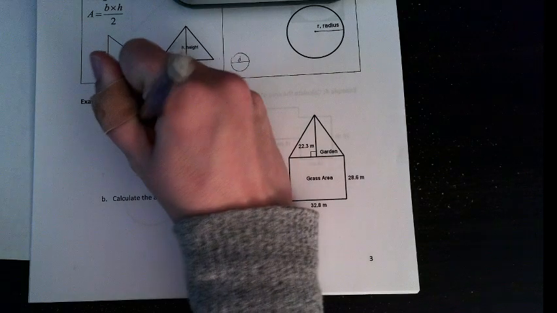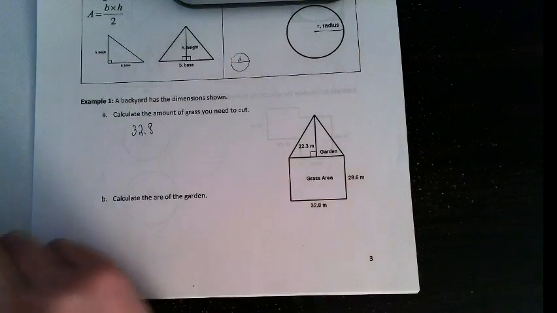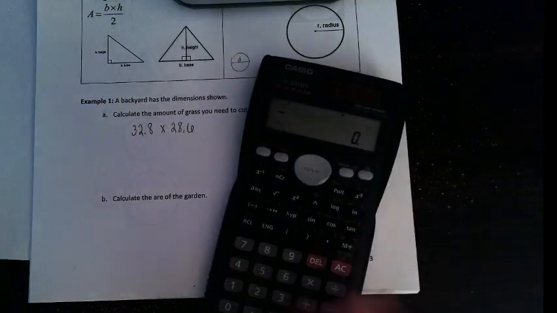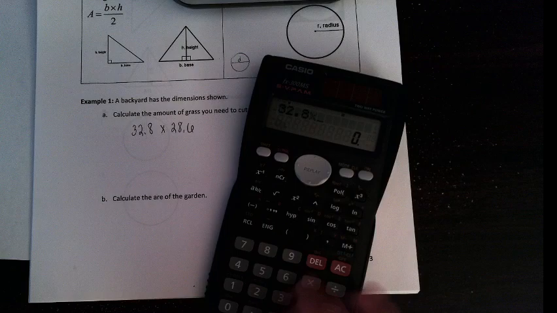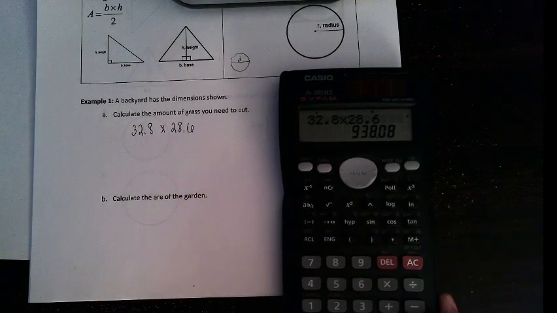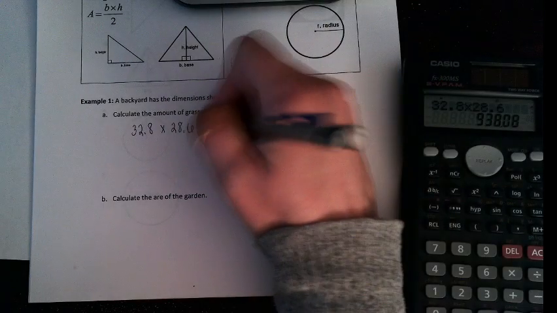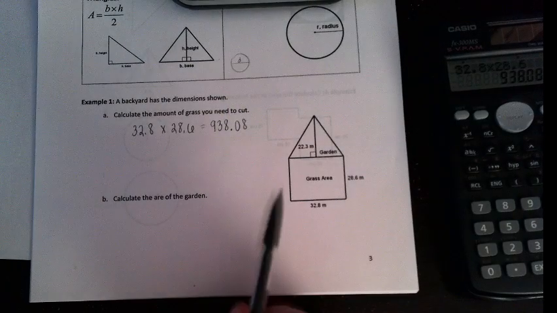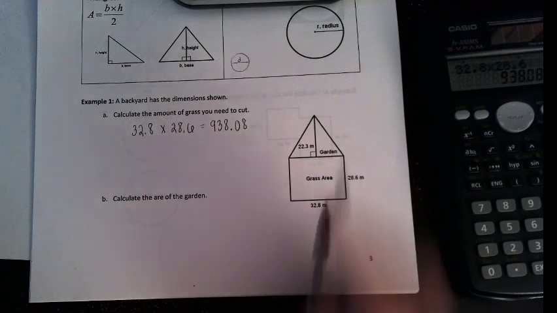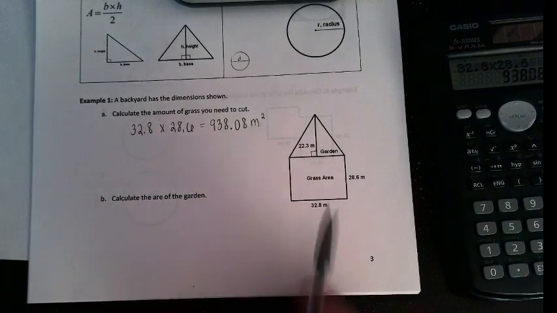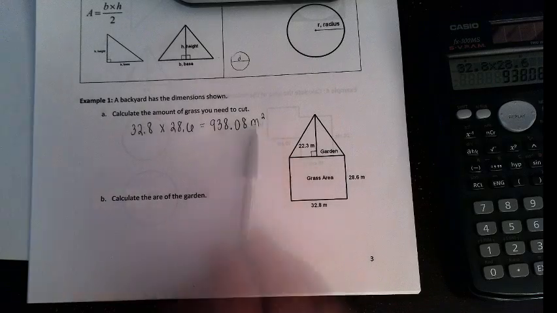So 32.8 times 28.6. And when you do that, you get 938.08. Now remember, when you're doing area, we need to account for the units. So this would be meters squared, because we've got meters times meters, so meters squared.